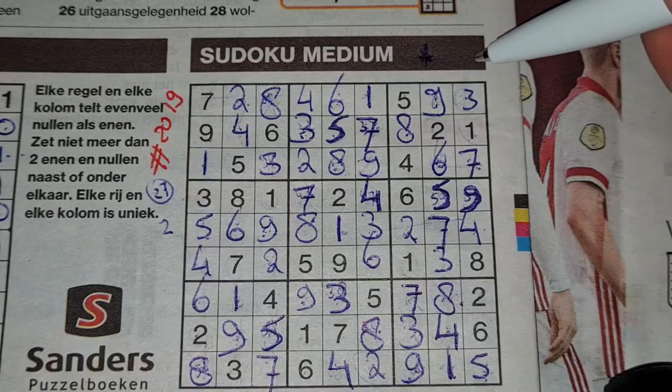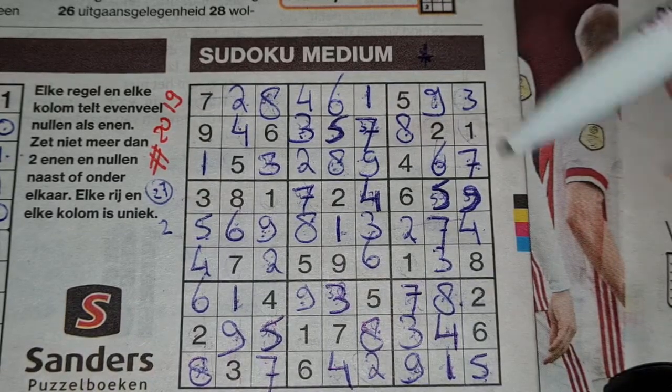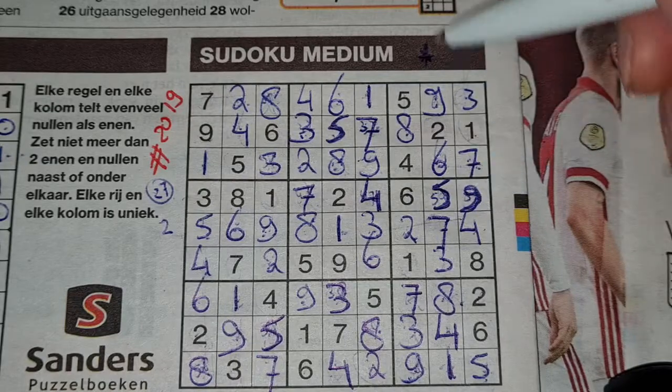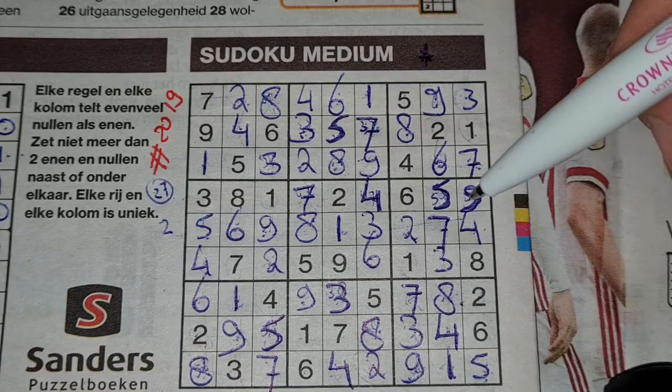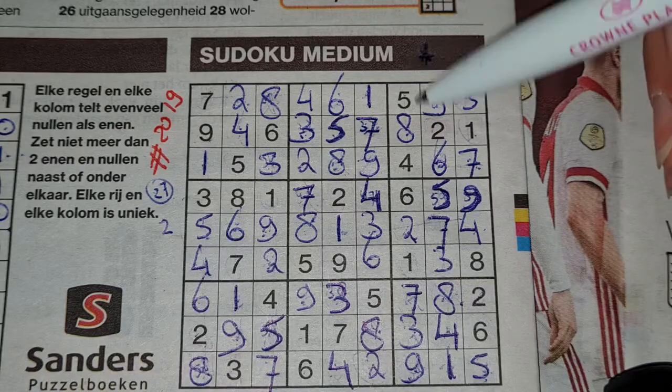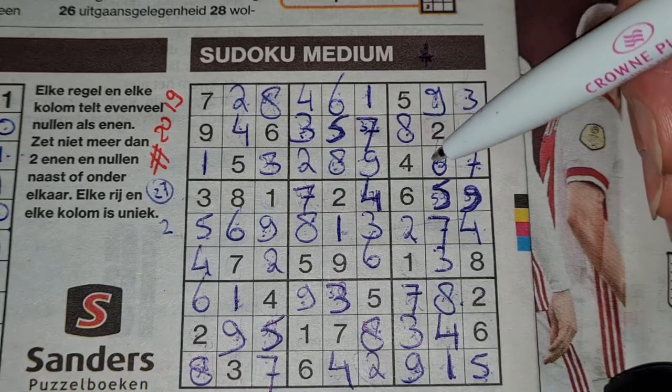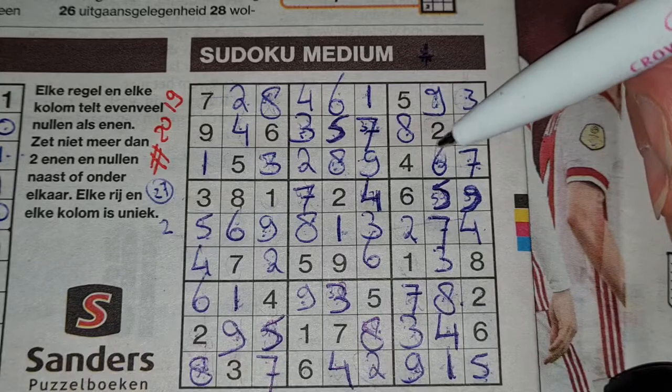Finished in 50 minutes. Alright, great Sudoku. I like this medium. Do you think so? Thumbs up, otherwise thumbs down. You can also download this PDF file so you can solve it by yourself.